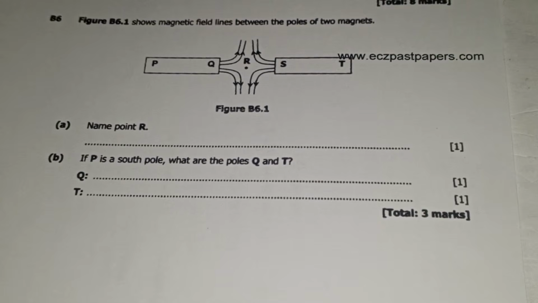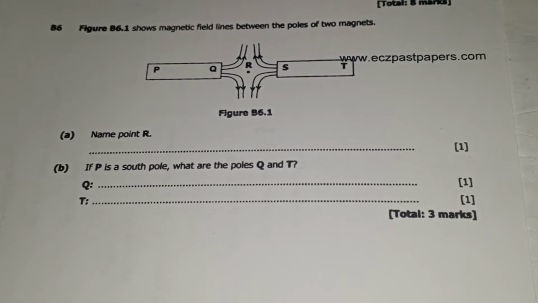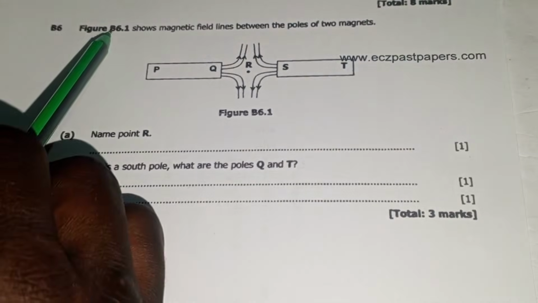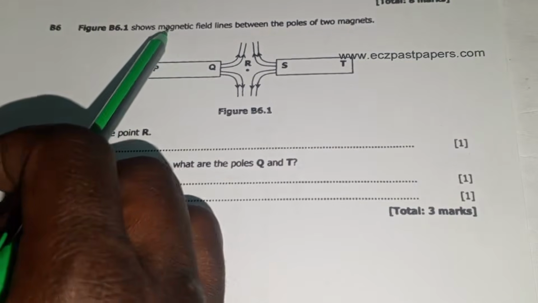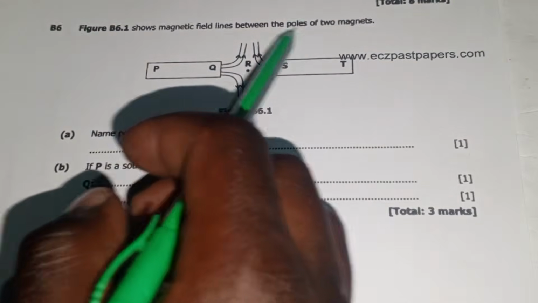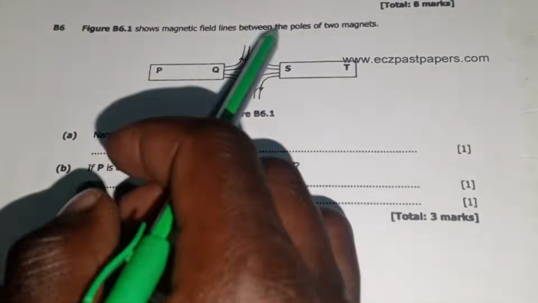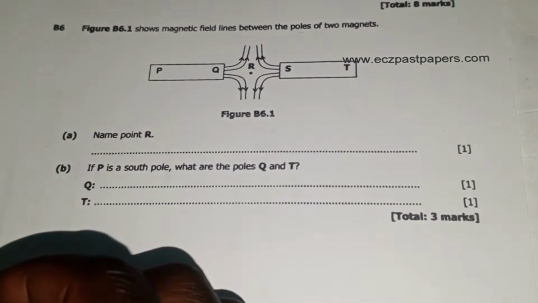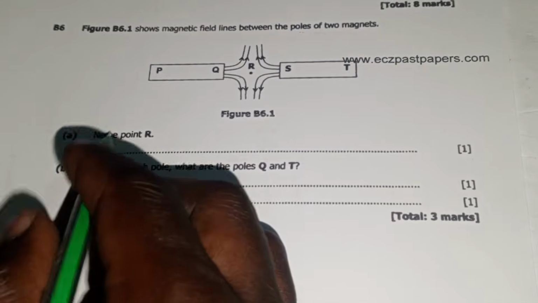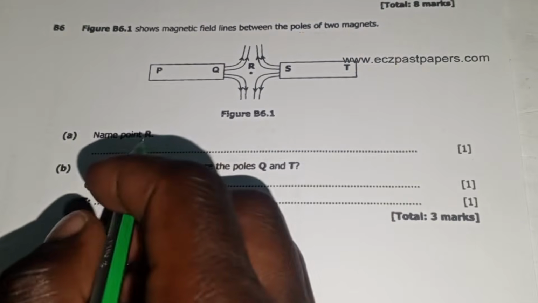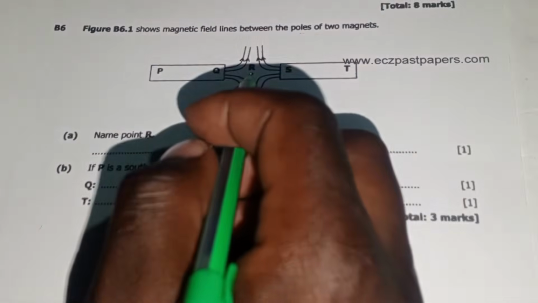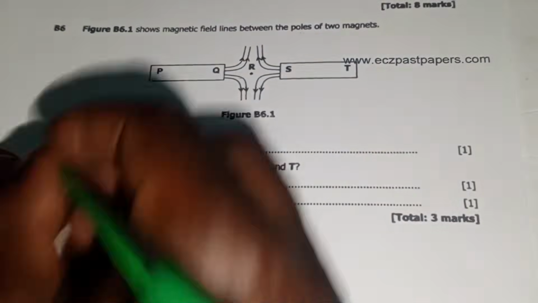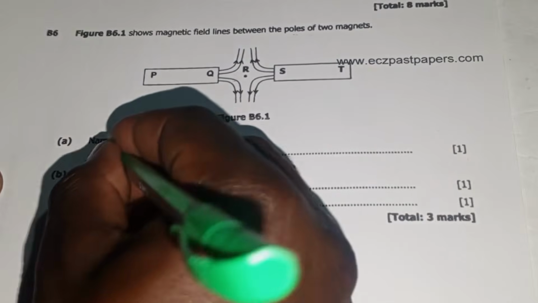Alright, family. In this video, we're going to revise this question that came under magnetism in physics, which is science paper 1. The question says, figure B6.1 shows magnetic field lines between the poles of two magnets. So we have been given the magnetic field lines between the poles of two magnets. The first question, question A, says name point R. This point R here is known as a neutral point.